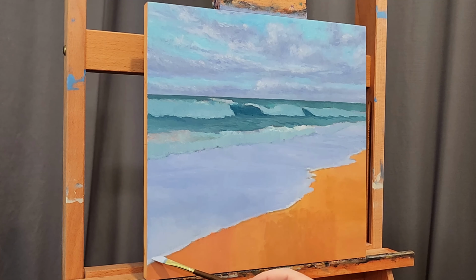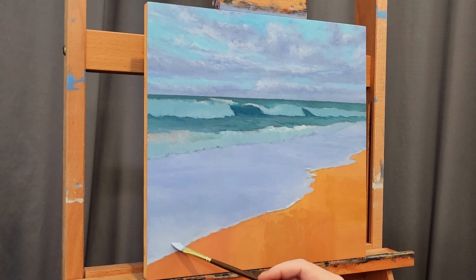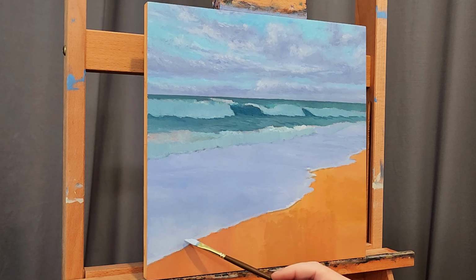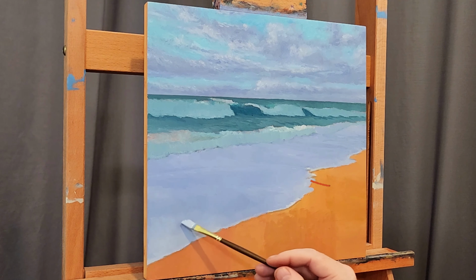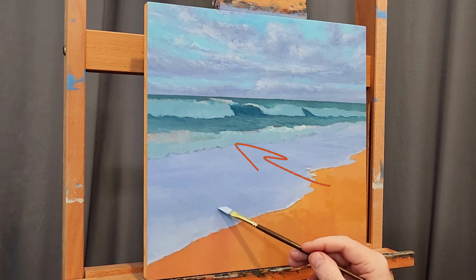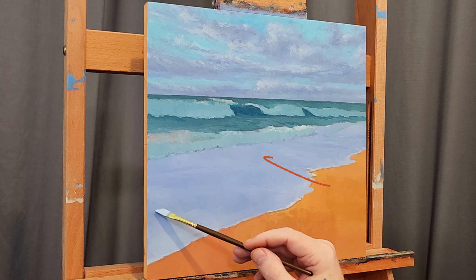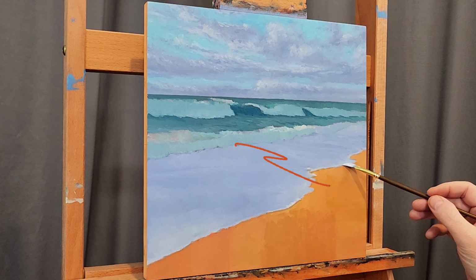So let's begin. The first step I always begin with is the block in. In this initial stage, I'm looking to achieve an overall color and shape of the area to be painted. For seafoam, this typically means shaping the area with a smooth transition from front to back. This area of the water and foam is typically shallower in the front than it is in the back, so we can relate this by painting the area from lighter to darker values.